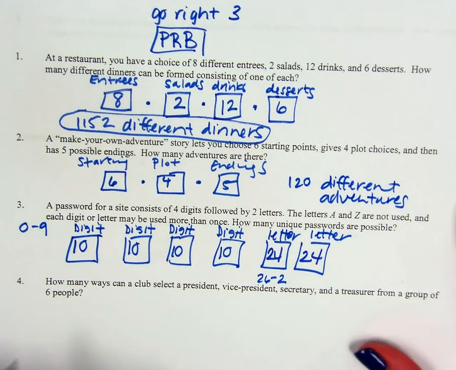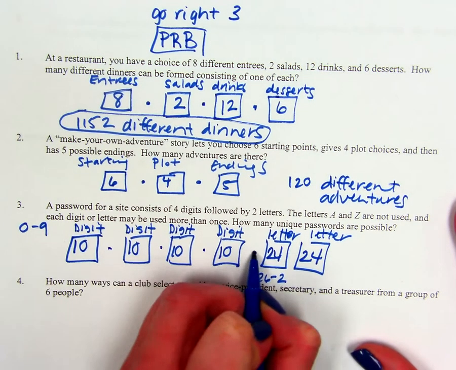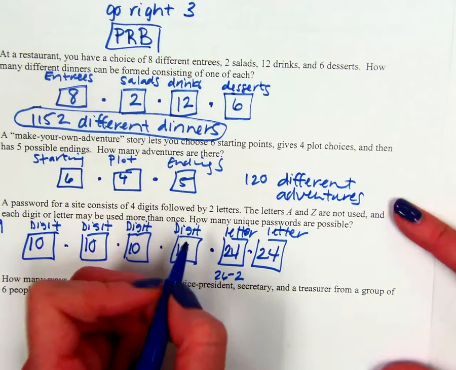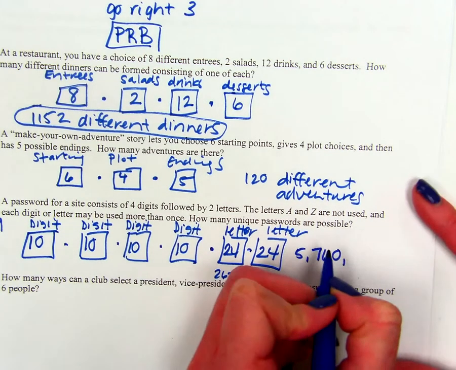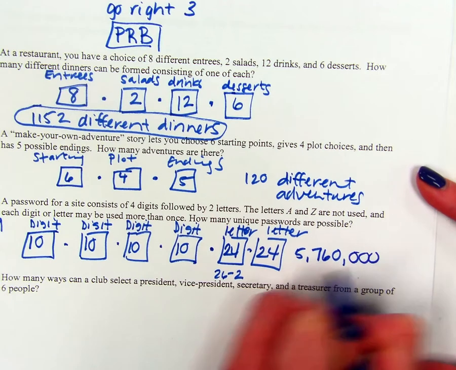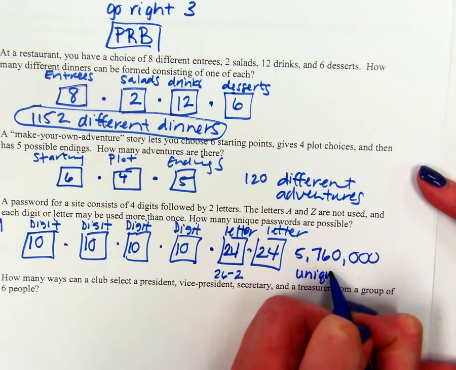So we're going to take all these and multiply these together. It's going to give us a nice big number. So we are looking at 5,760,000 unique passwords for those options.